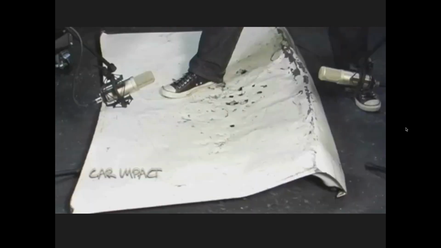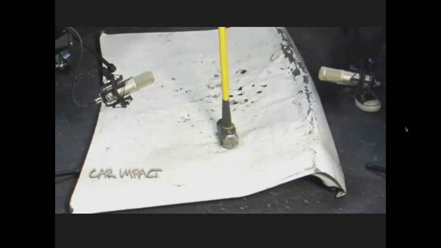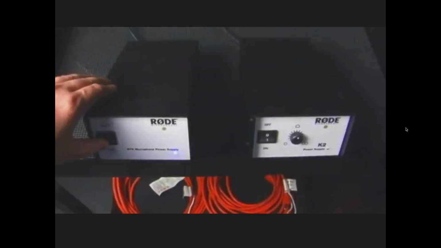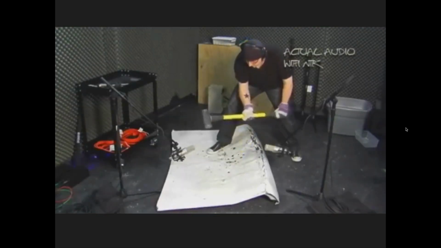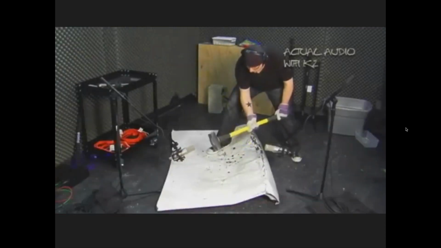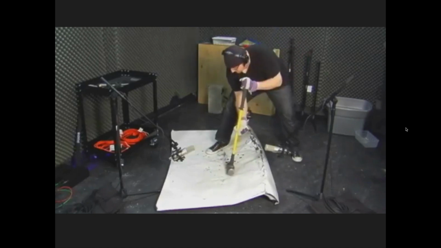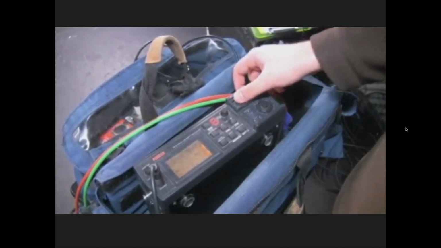Finally, we'll smash a car door with a sledgehammer for a nice beefy impact that we can use to sweeten a car crash. We're going to use the K2 set to a cardioid pattern along with an NTK. First, let's listen to the NTK. Next, let's listen to the K2. As you can hear, the tube mic gives the impact a nice bottom end that you just can't get with other microphones. Now let's go back to the equipment room and wrap this up.